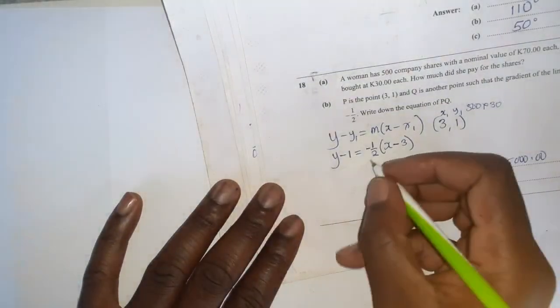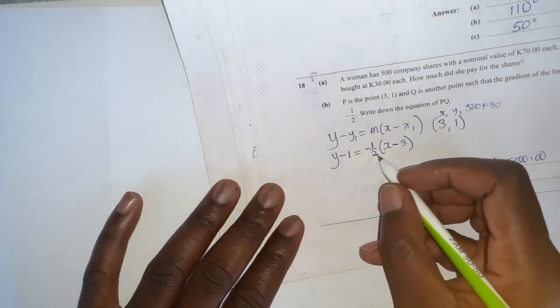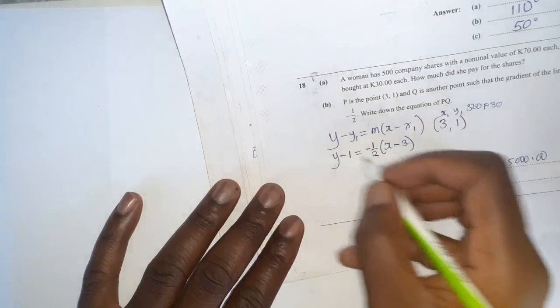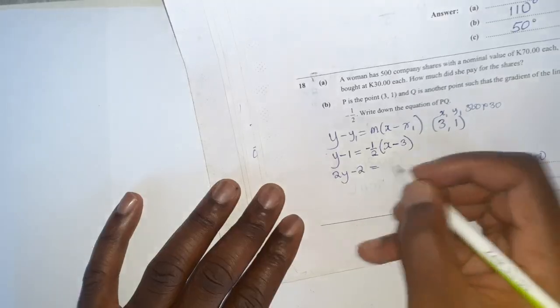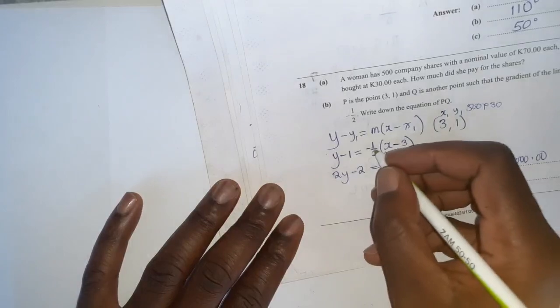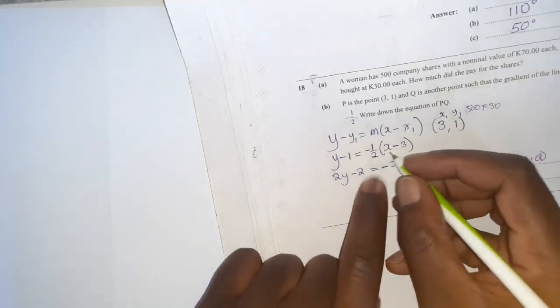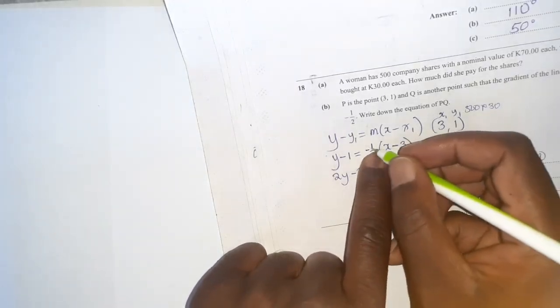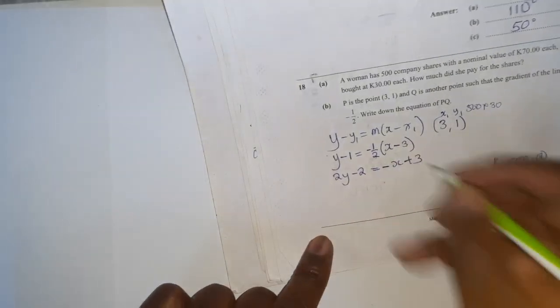Then we expand this. In most cases, I like to cross multiply here, where 2 is going to multiply this side, giving 2y minus 2. This side is going to be -x. It means this side I remained with -x. So I'm distributing the -1, and I'm going to have -x plus 3.